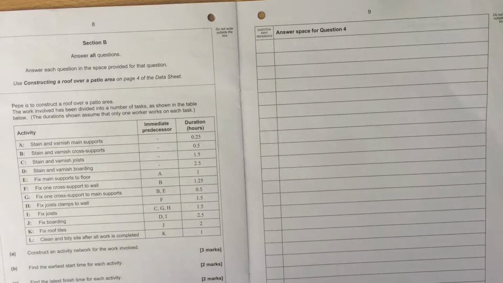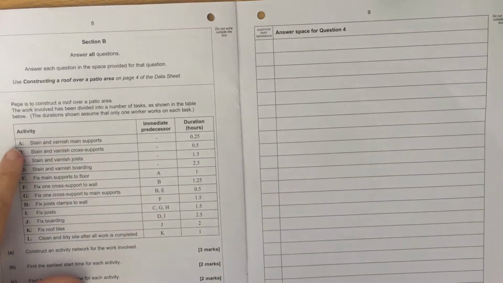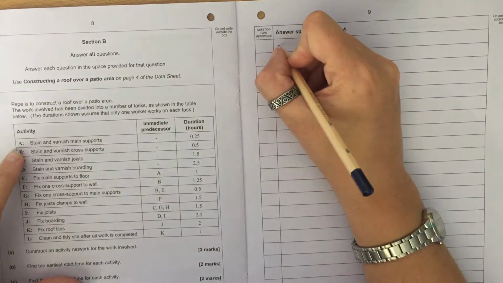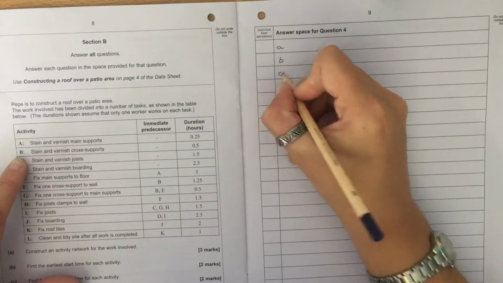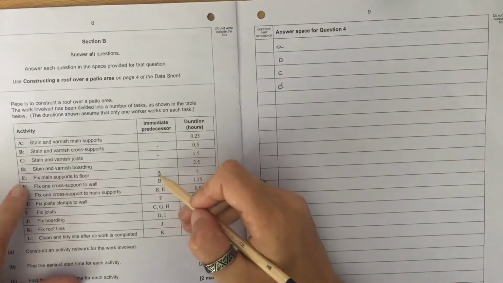Okay, so question 4, constructing a roof over a patio area. First off, if we just go through and do a little sketch as to what it needs to look like, we've got A, B, C and D, which have no prerequisites.